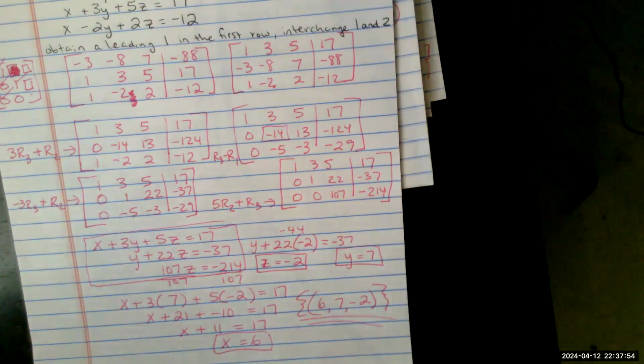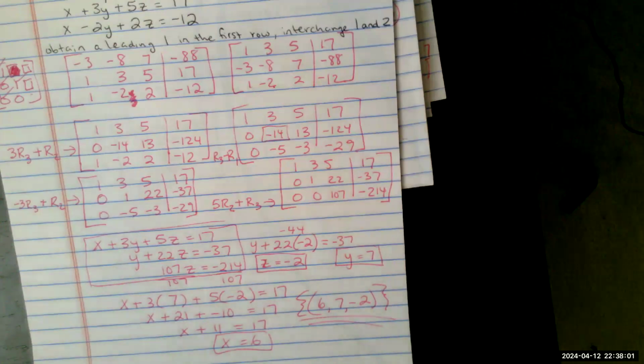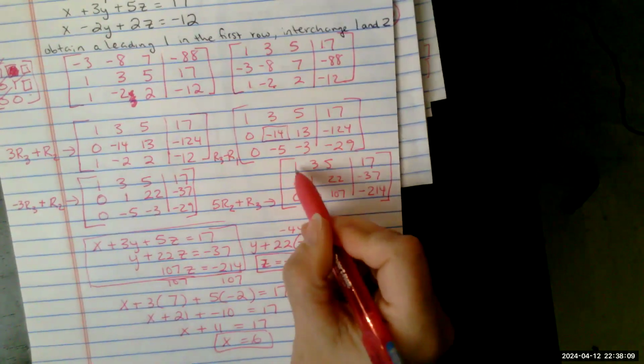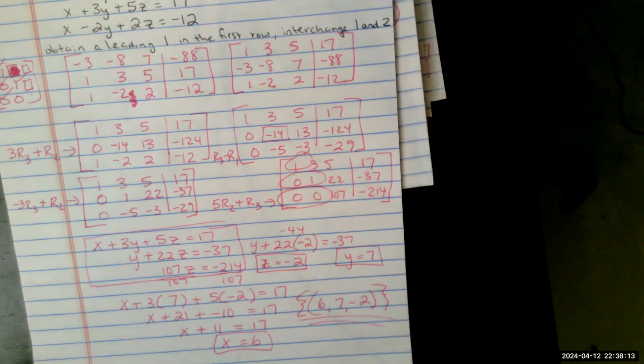So maybe pause now and maybe go back and maybe try that again to see if it's starting to make more sense how I'm choosing what I'm choosing to do. And sometimes there's other ways to do it. And as long as you're getting the 1, the 0, 1, and the 0, 0 somehow, then you should be able to solve it and get the same answers.